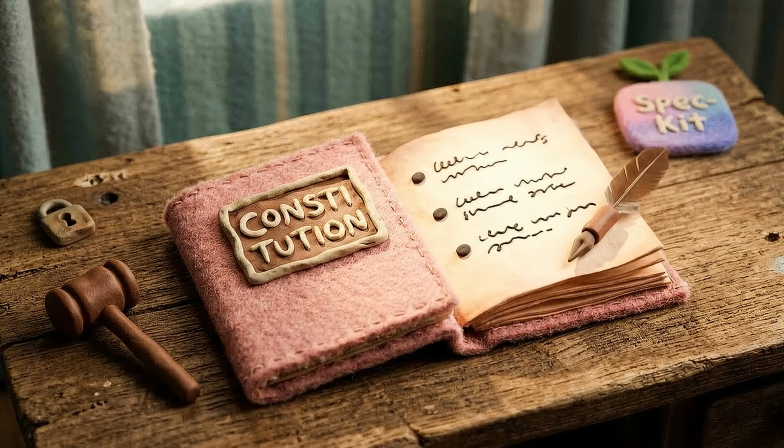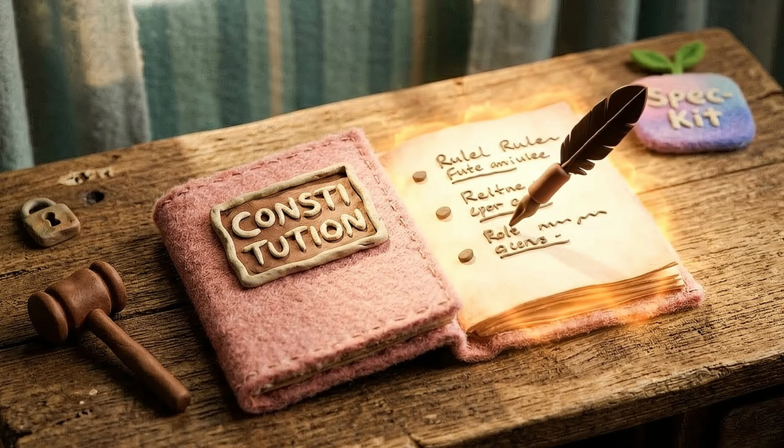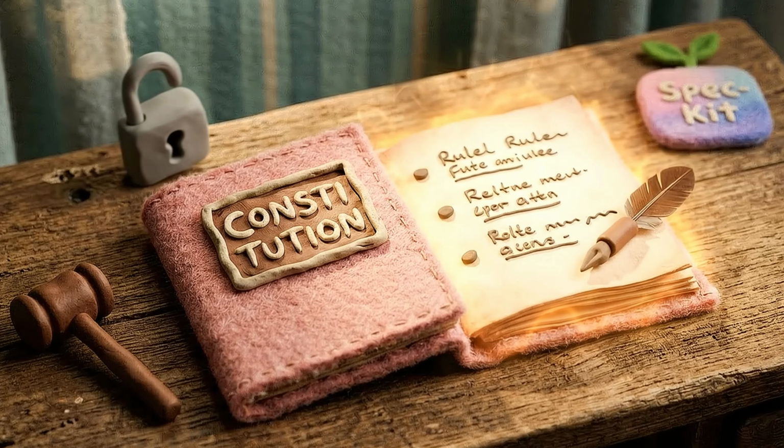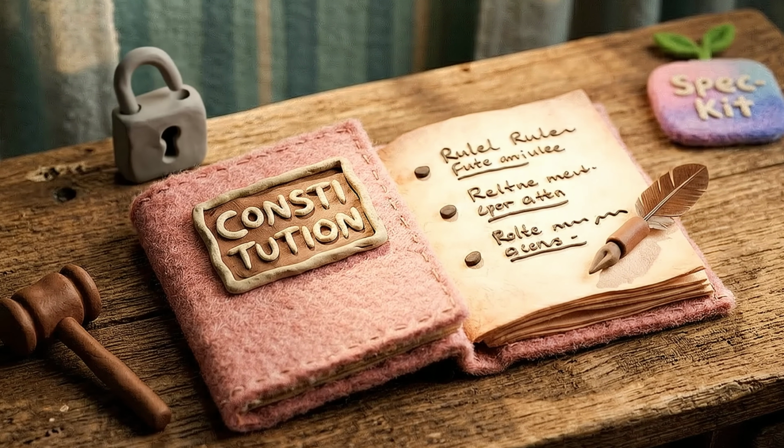So there are 4 pieces to this puzzle, right? And each one does a very specific job. The first one is the constitution. I don't know who named it, but it is what it is. Think of it as a constitution because it's a rule book, right? So you can say, hey, I want you to use TypeScript, no frameworks. So basically you're setting the rules once, and then Gemini follows them every time it touches your code.